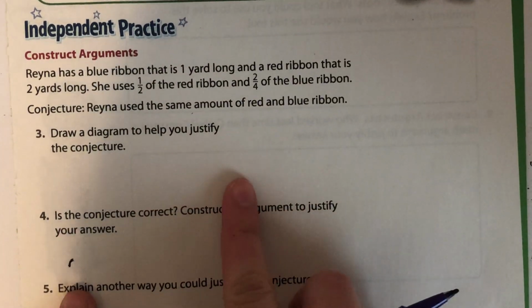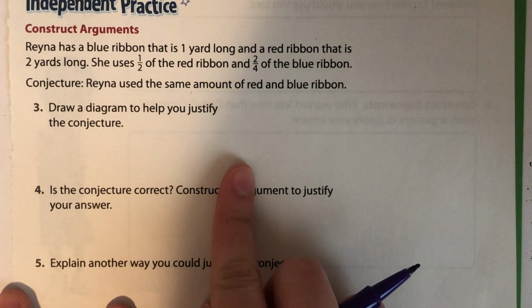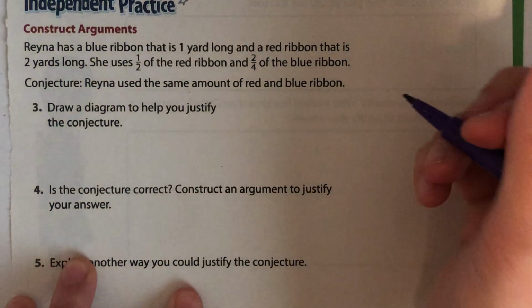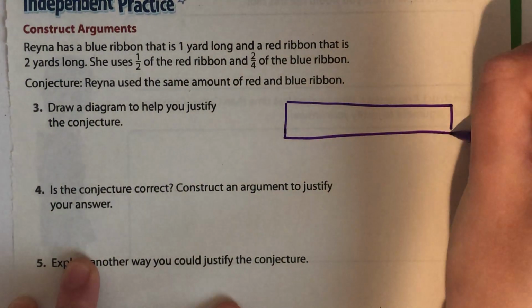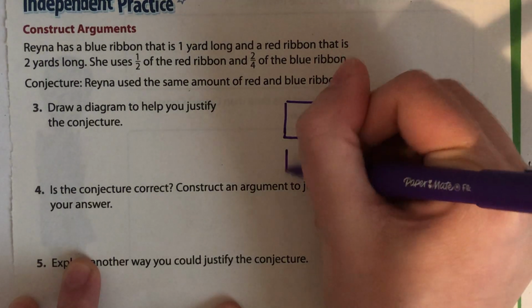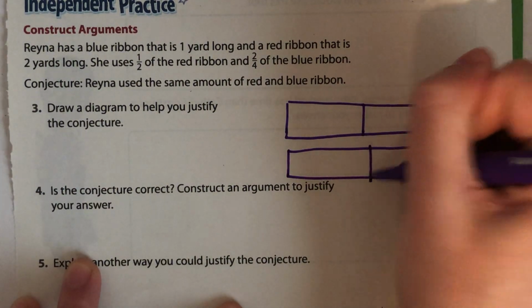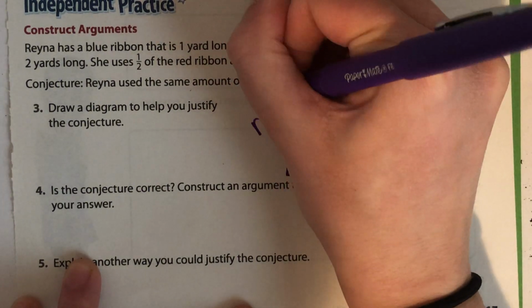On the bottom, Rena has a blue ribbon that is 1 yard long and a red ribbon that is 2 yards long. She uses half of the red ribbon and 2/4 of the blue ribbon. Draw a diagram to help you justify your conjecture. So here is the first one, okay? And you're going to divide it into 2. Here, the second box, you're going to divide into 2 and then 2 more. This is going to be your red, this is going to be your blue.